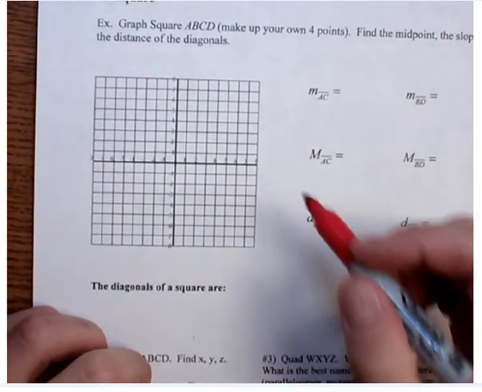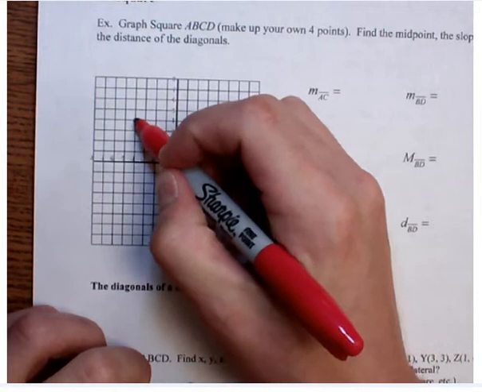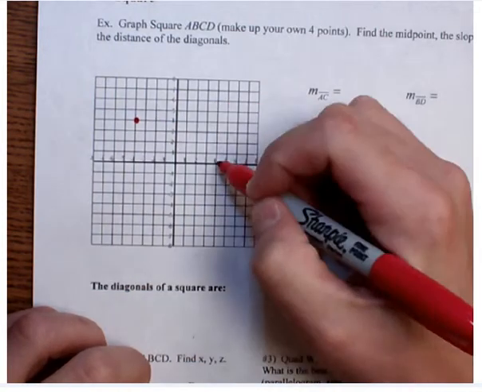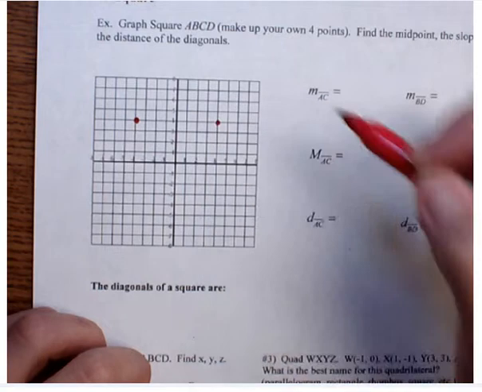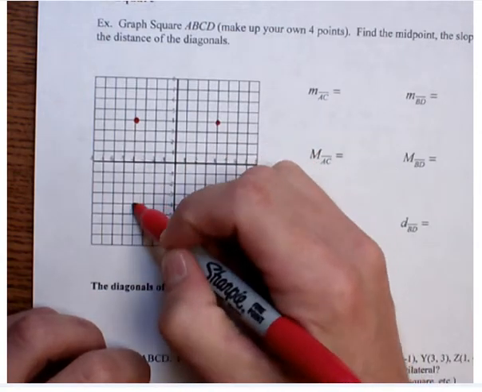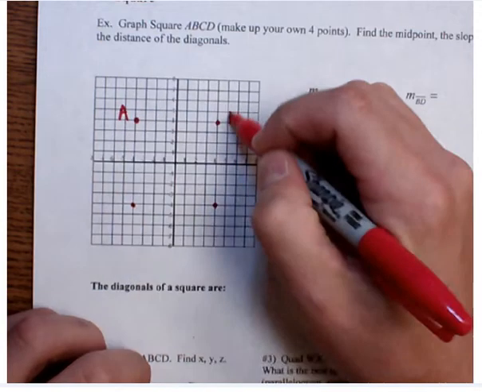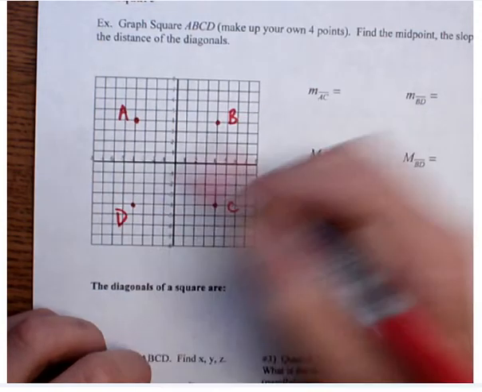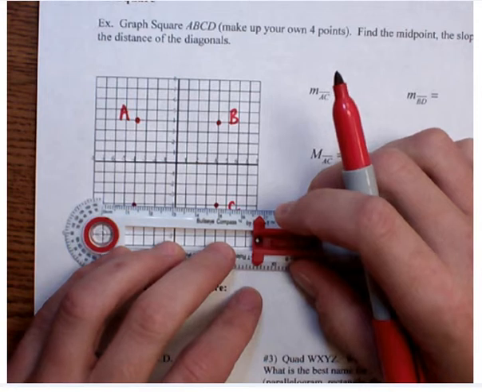Okay, so I'm going to do this. I'm going to choose negative 4, 4. I'm going to choose 4, comma 4. I'm going to choose 4, negative 4, and negative 4, negative 4. All right, there's A, B, C, D, and I'm going to connect them.